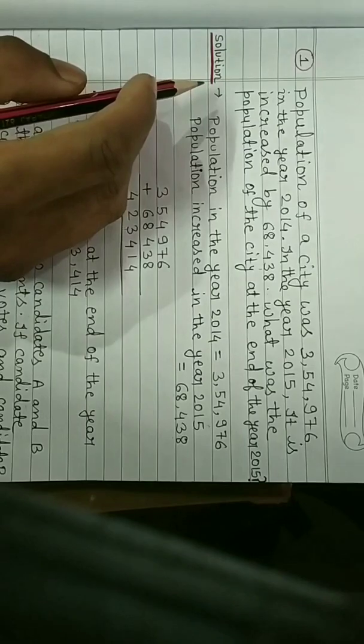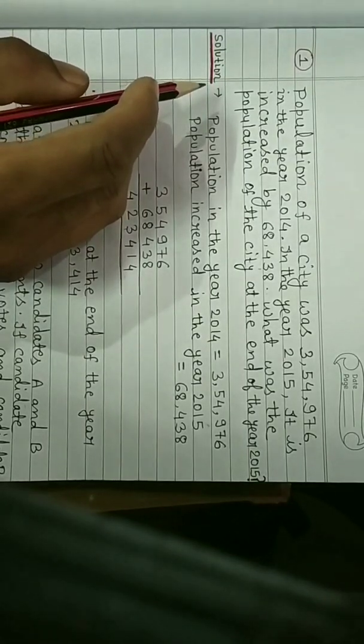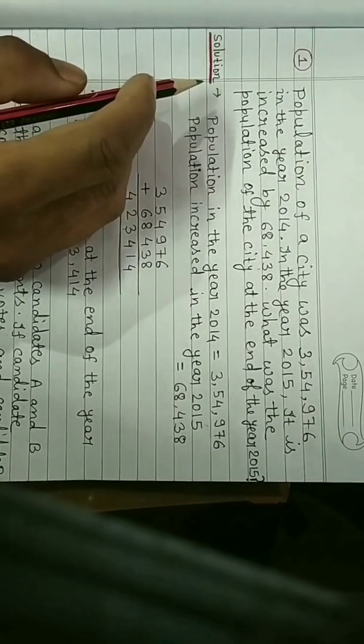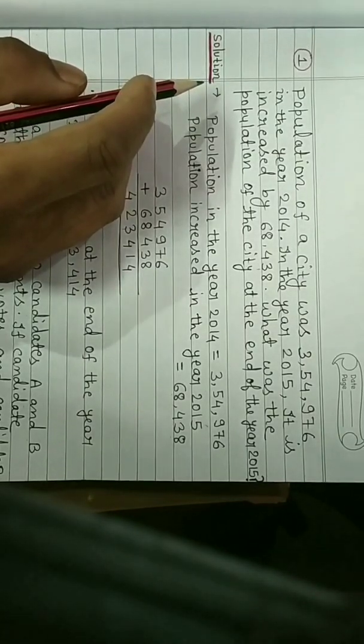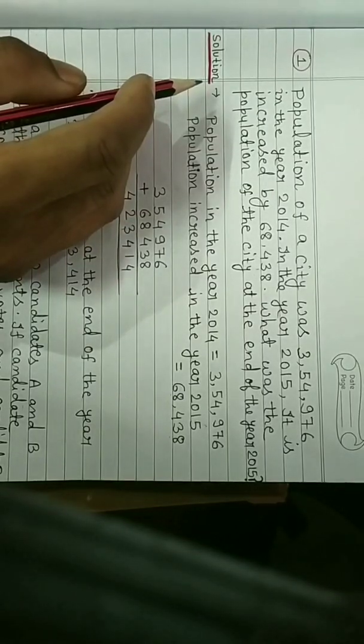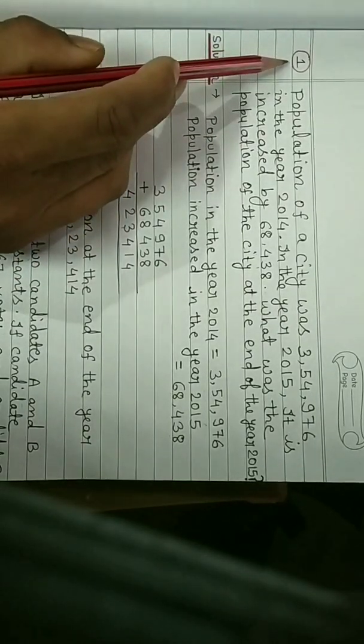This is the maths class. In the previous class, we have already started chapter 1. Today, we are going to continue this chapter. So today, we are going to solve some word problems of this chapter. So the first question is here.